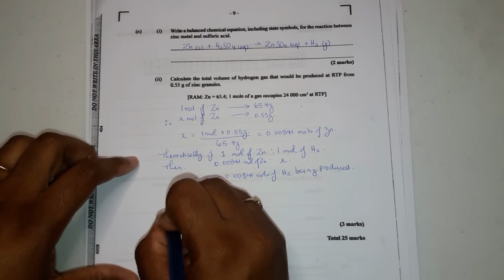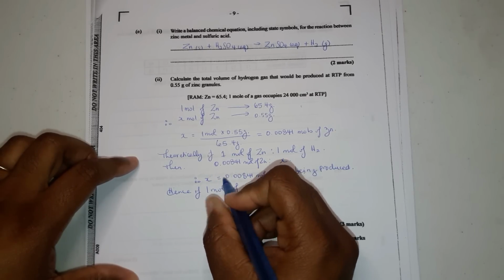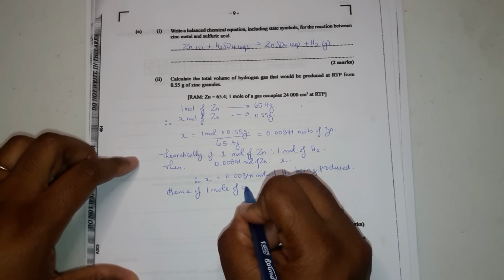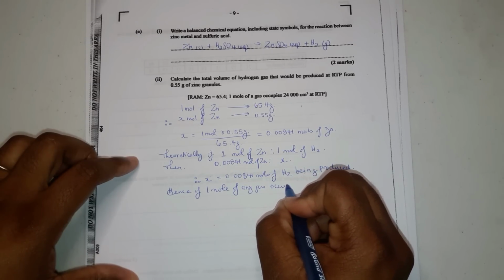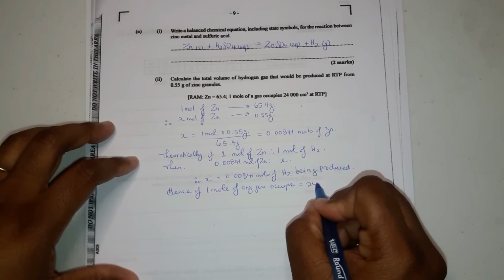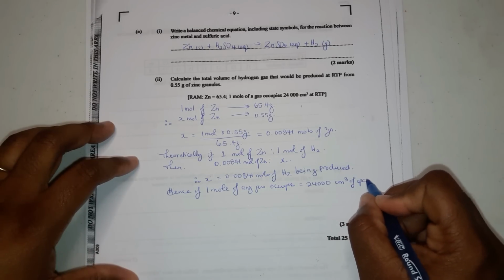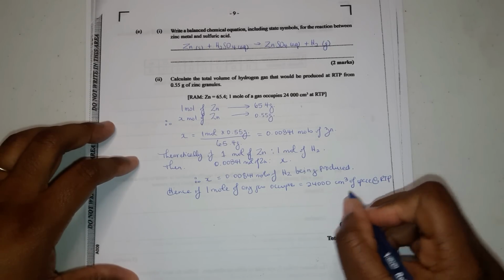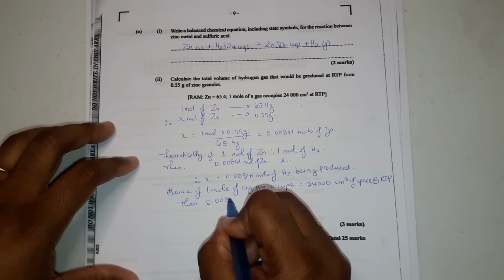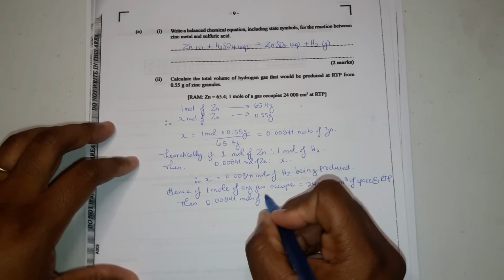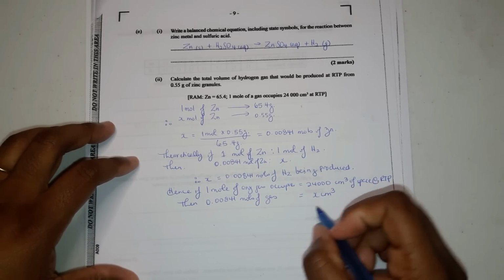So hence, if 1 mole of any gas occupies 24,000 centimeters cubed of space at RTP, then 0.00841 moles of gas would occupy X centimeters cubed of space.